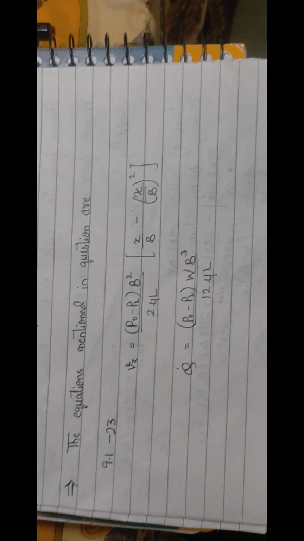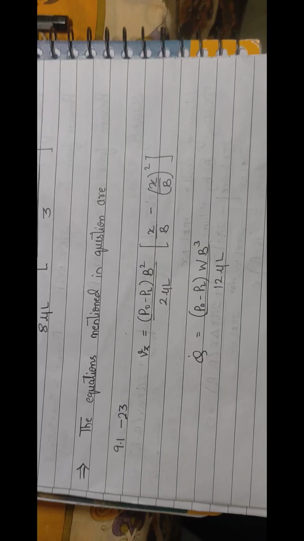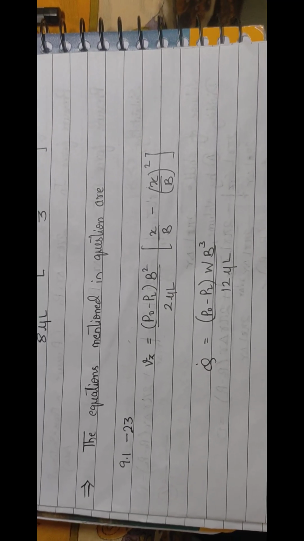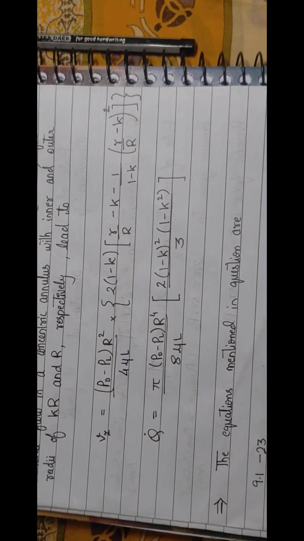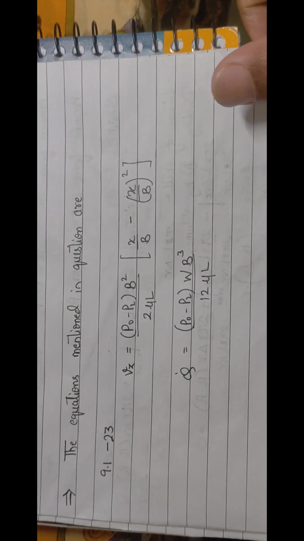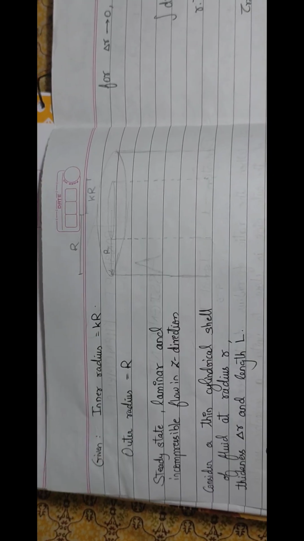The equations mentioned in the question are 9.2-3, which is vz equal to this equation, and the volumetric flow rate Q naught, which is mentioned in the question as 9.2-6, is this equation. So we move ahead with the next step, which is we write the solution. This is the schematic diagram for it. The inner radius is kR and the outer radius is R, where k is the ratio of the inner radius and the outer radius.